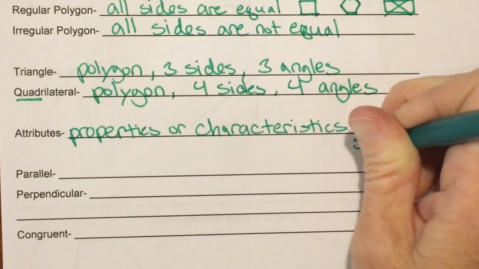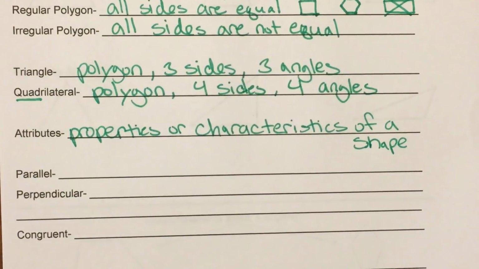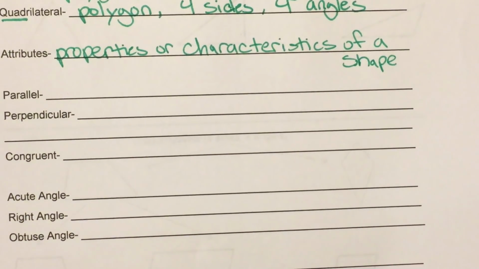I ran out of space. So they're properties or characteristics of a shape. So one attribute of a triangle would be that it has 3 sides. It's kind of like if I was describing a shape. That's what it is. It's the characteristics that I'm going to describe the shape with.